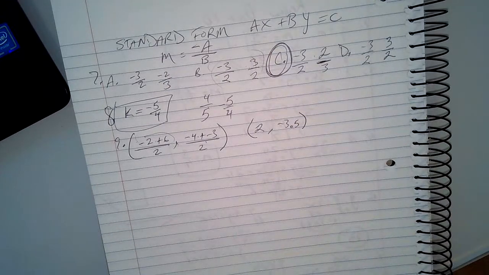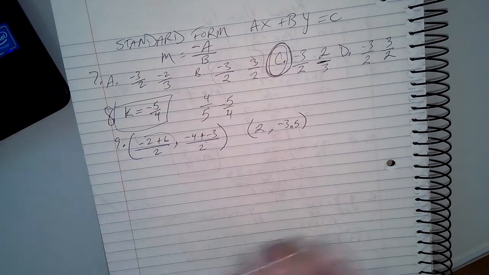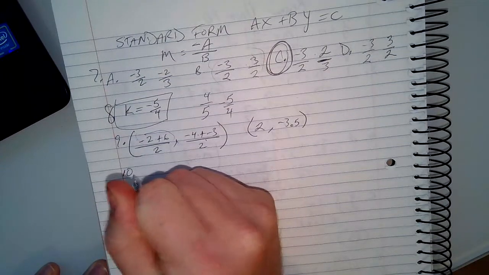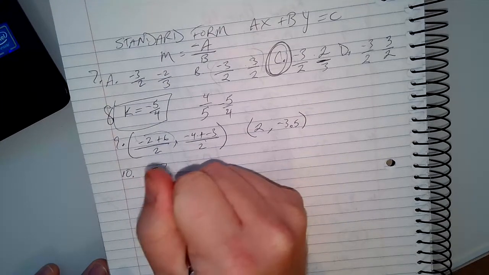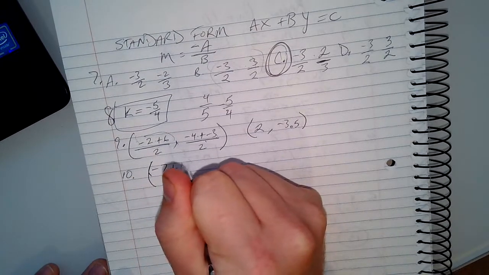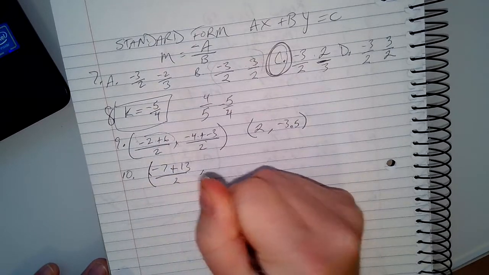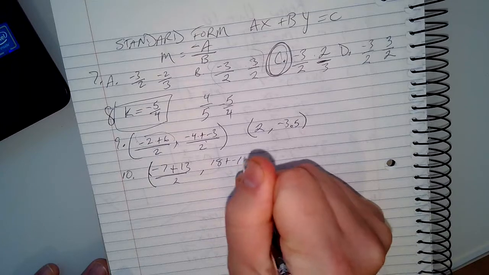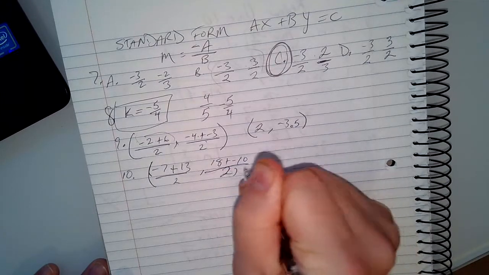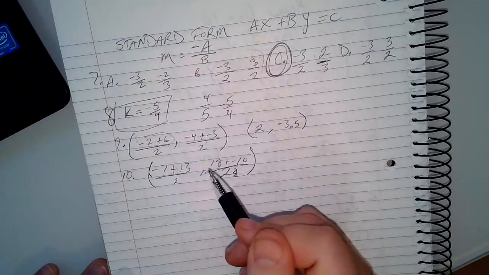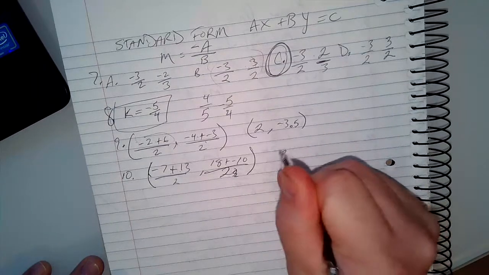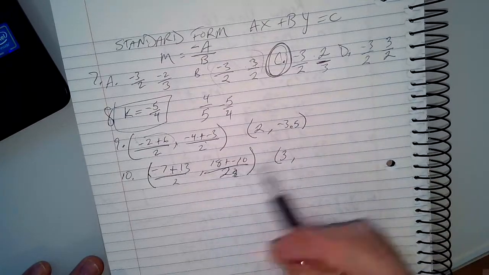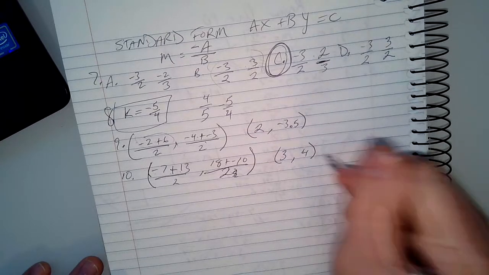All right. Number 10. One end of the segment has coordinates given, and the other end has coordinates given. What is the midpoint? Once again, it's just an average. So add two things and divide by 2. So we get negative 7 plus 13 over 2, and 18 plus negative 10 over 2. Oops. Negative 7 plus 13 gives me, what is that? Positive 6. Positive 6 divided by 2 gives me 3. And 18 plus negative 10 is positive 8, divided by 2 is positive 4.